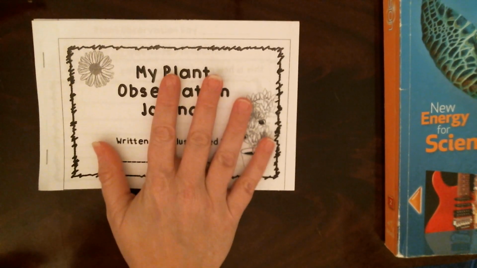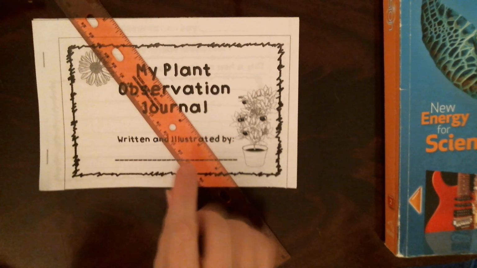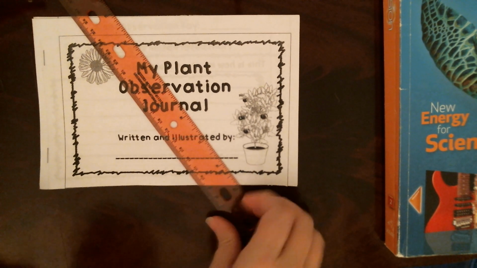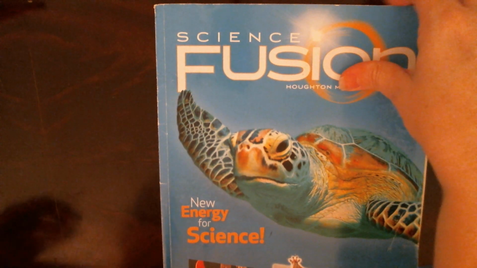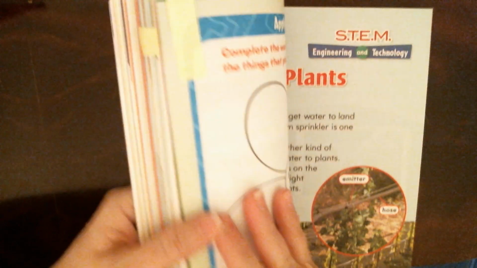And to go along with that plant kit, you're going to have a plant observation journal, and I put a ruler in each of your packets, okay? So for today, for this week, we're just going to be using the book, all right? We're also going to be using our plant journal, but we're going to use our book as well.